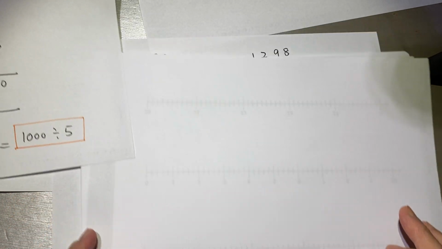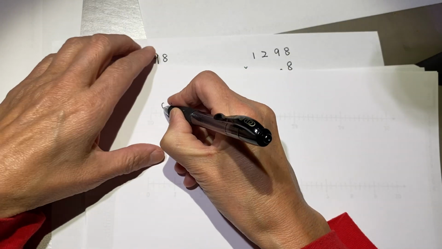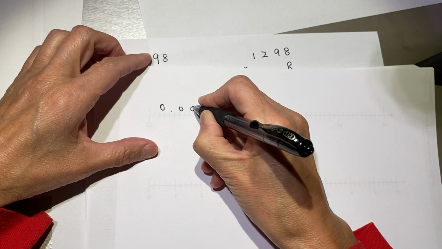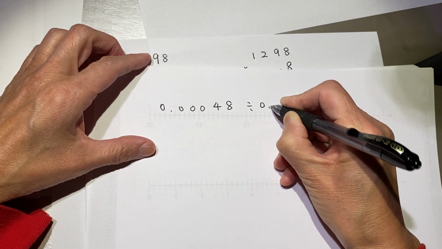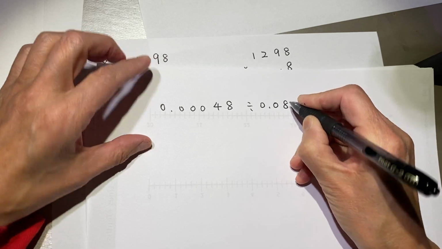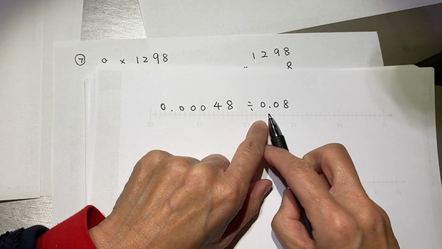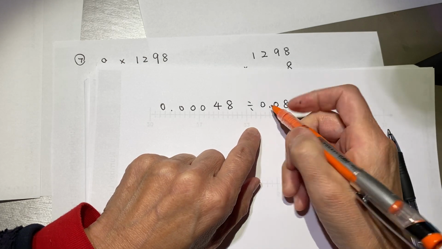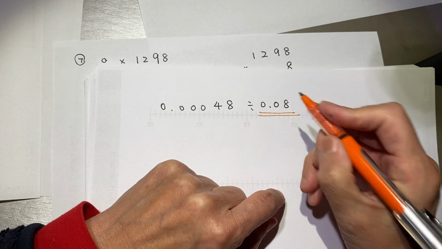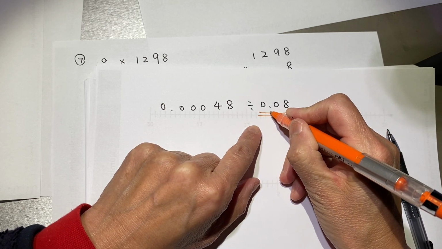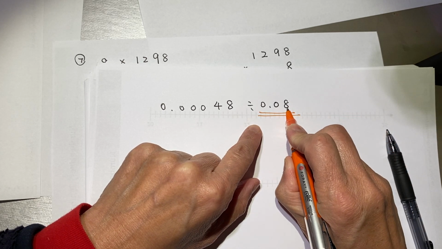Okay, we will do another one. 0.00048 divided by 0.08. First, the divisor is not a whole number. I'm very uncomfortable with this. I need to change it into a whole number. 1, 2.